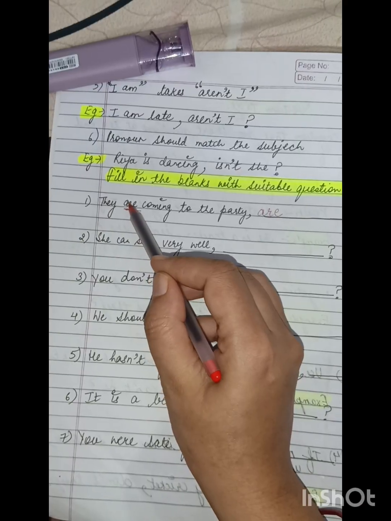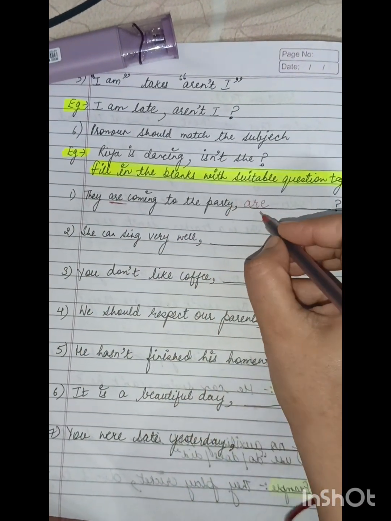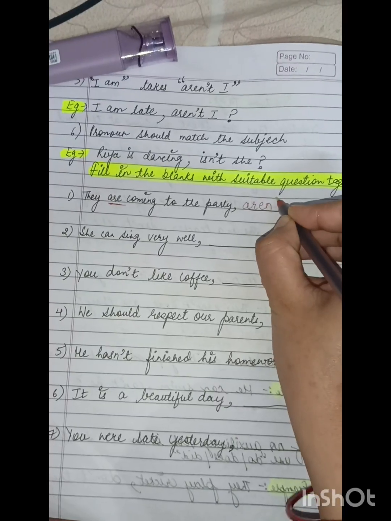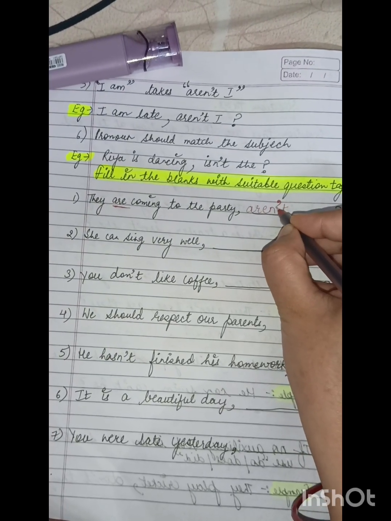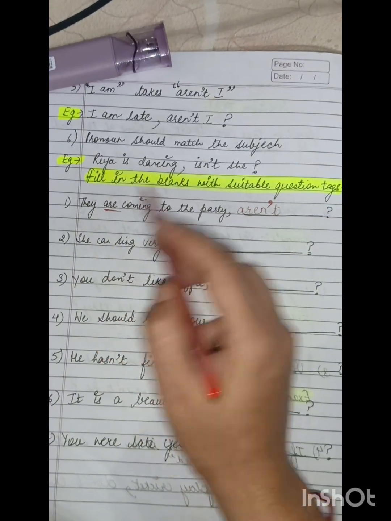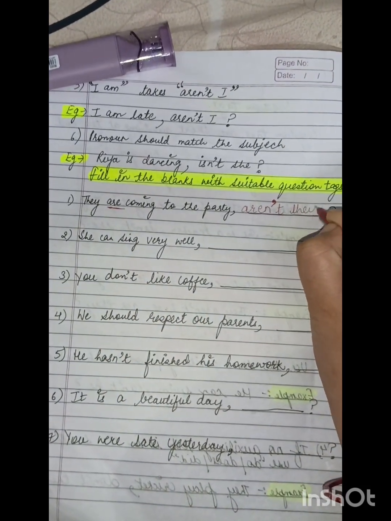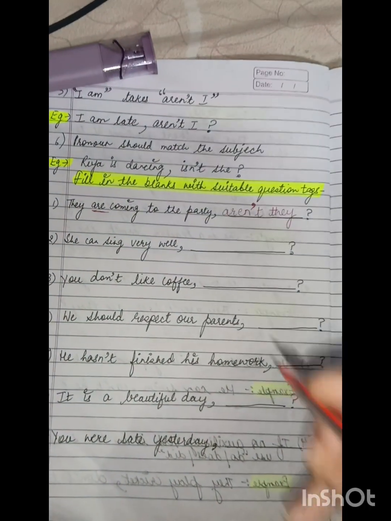Now I have to make it a negative sentence because it's a positive statement. I have to make a negative tag. Aren't: apostrophe T. I have replaced "am" and the apostrophe is there to make it "aren't". Aren't, the pronoun. Aren't they? This is how you're going to solve these questions.